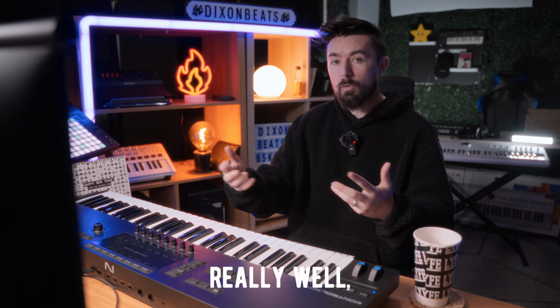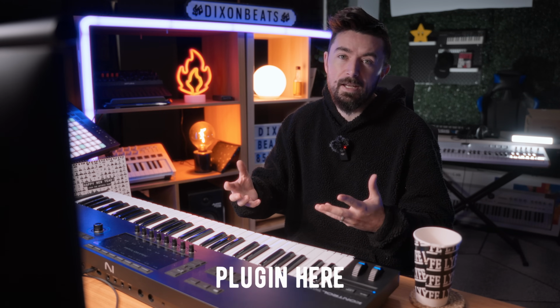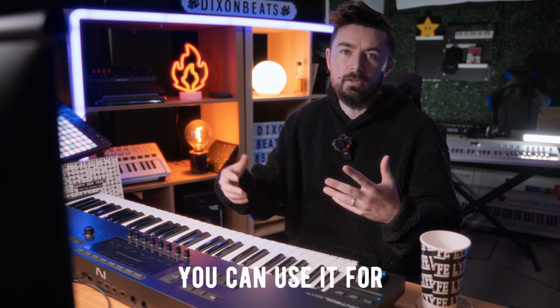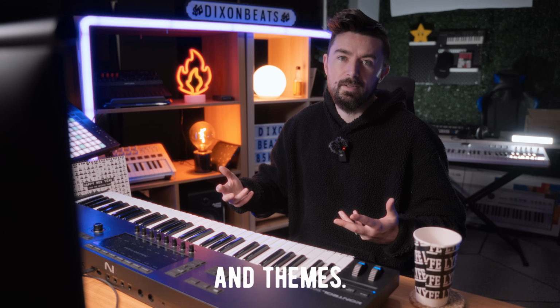So yeah, that works really well, which shows to me that this plugin here is very multi-genre as well. You can use it for all sorts of projects and themes.